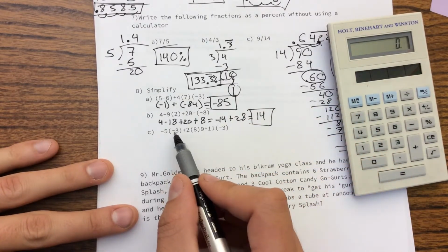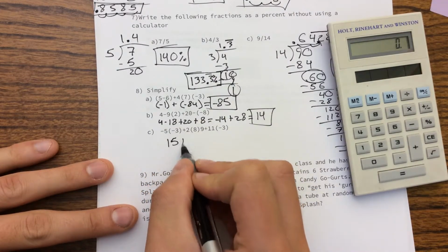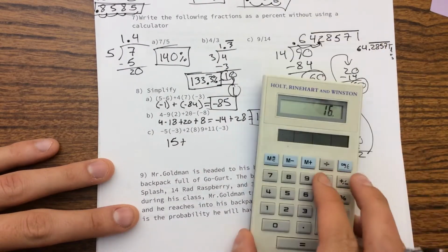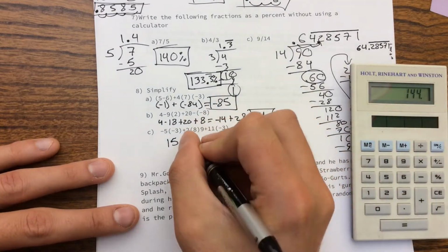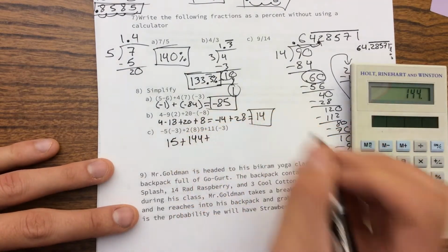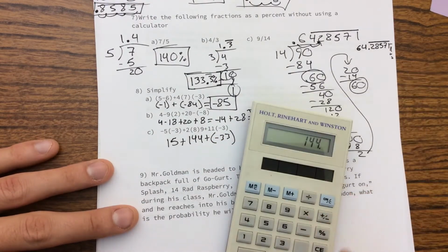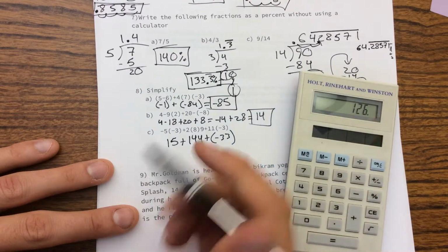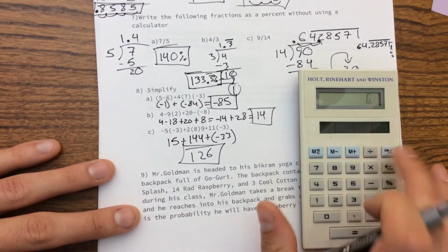Number C, negative 5 times negative 3 is going to give me positive 15. I'm going to multiply these numbers as well. 2 times 8 gives me 16. And 16 times 9, it's going to give me 144. 11 times negative 3 gives me negative 33. 144 plus 15. And I know that adding a negative is just like subtracting. So I'm going to subtract 33 from that, and I get 126. All right, we're almost there.